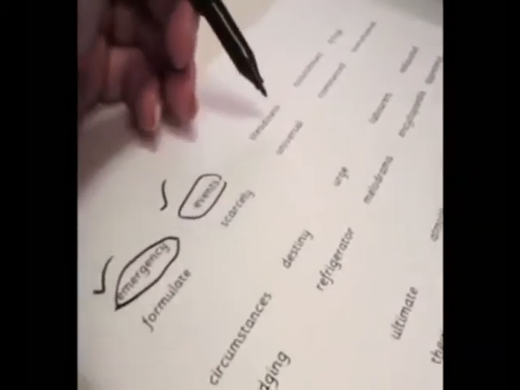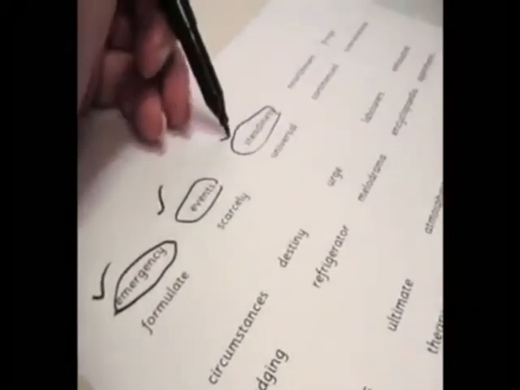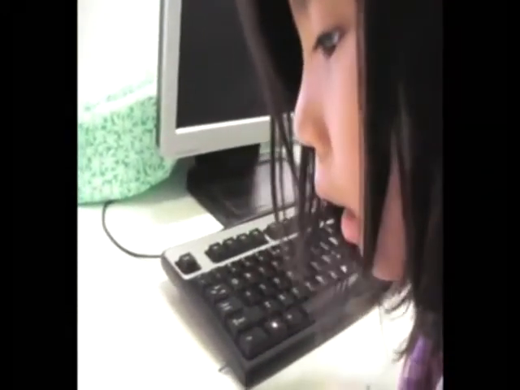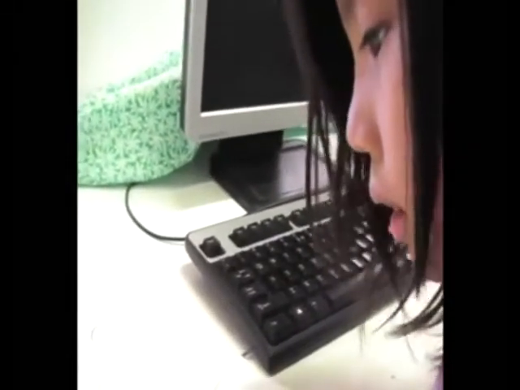Events. Steadiness. Nourishment. Formulate. Scarcely.